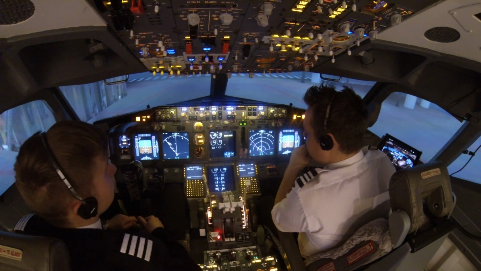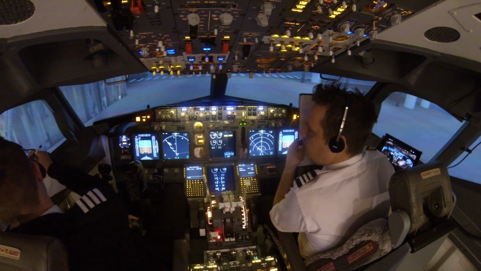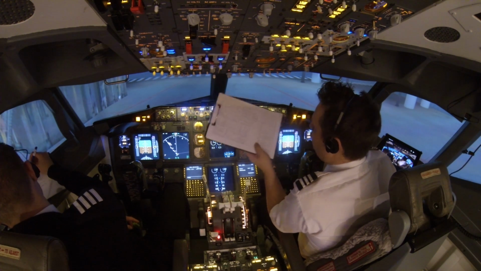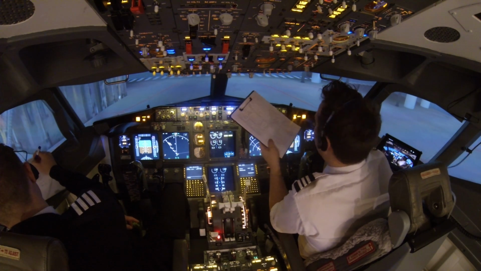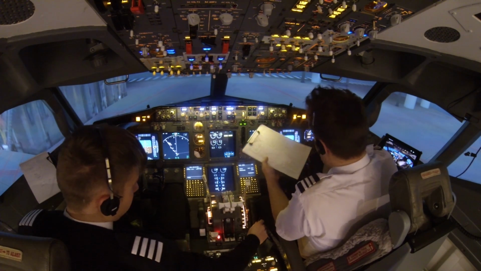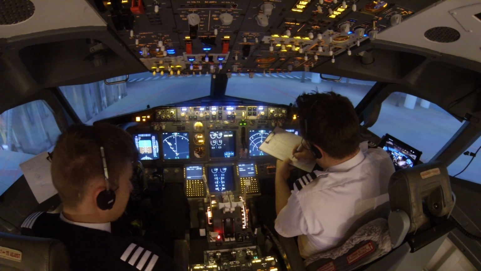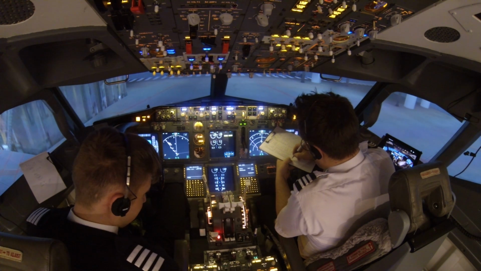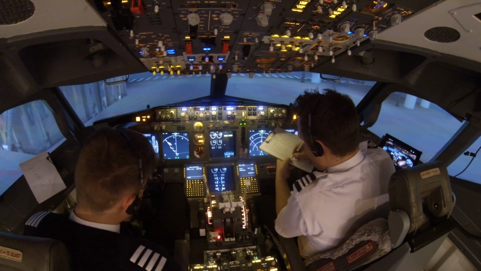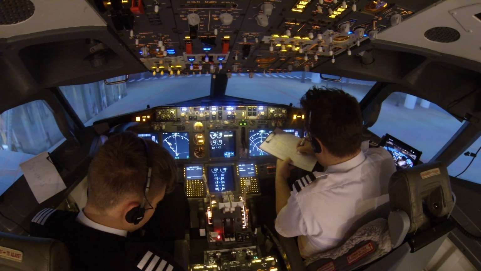Shuttle 2517, gate Charlie 29 at Copenhagen, would like to pick up the IFR clearance to Gatwick. We do have information Charlie. Shuttle 2517 is cleared to Gatwick, Lango 1 Charlie departure, runway 22 right, squawk 7301.